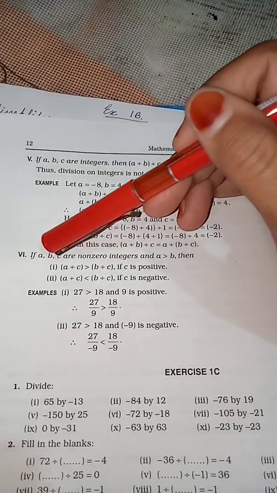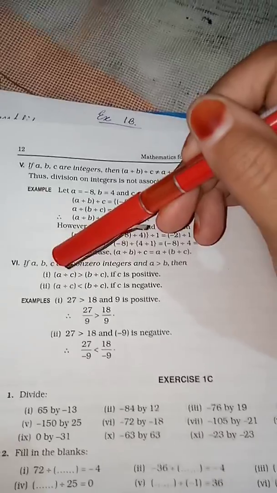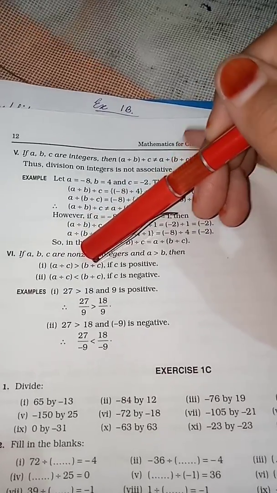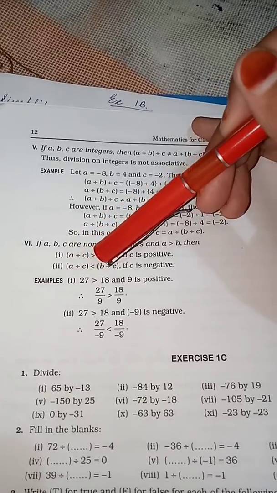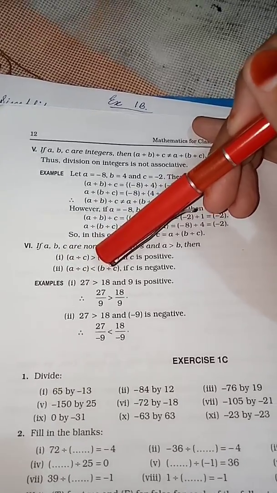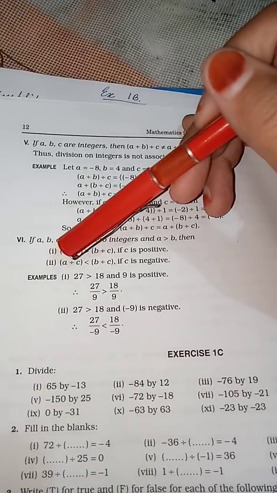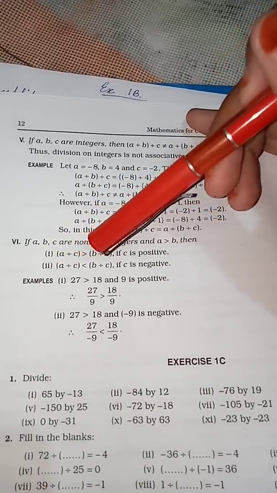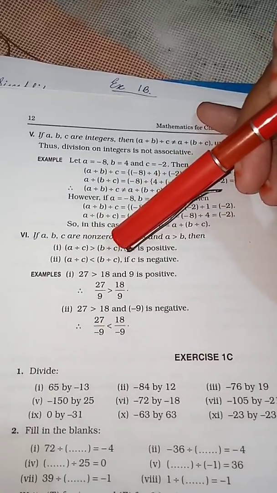The condition applied is that c should be positive. Whichever number you are putting in the denominator, if it is positive, then only the condition is such. If the denominator is negative, then it will be just the reverse. Even if a is greater, a divided by c will be smaller than b divided by c.